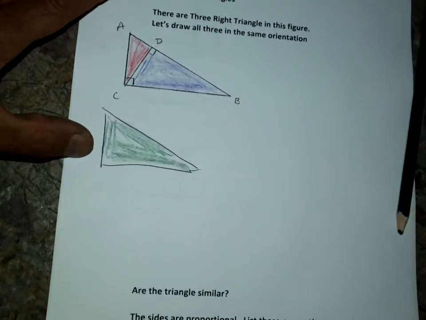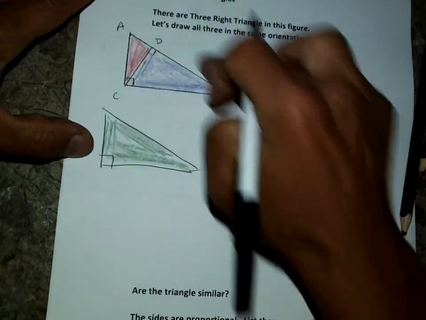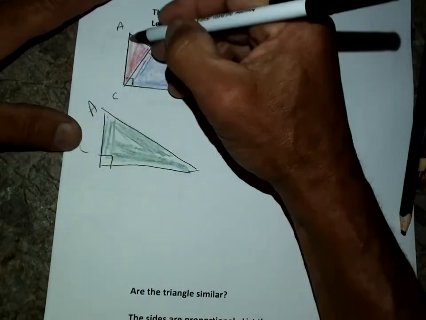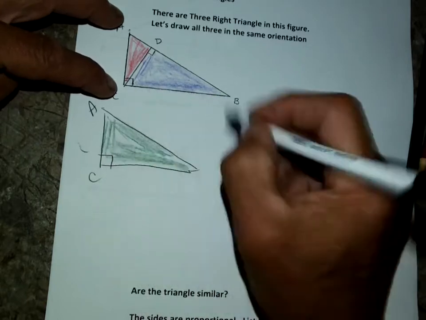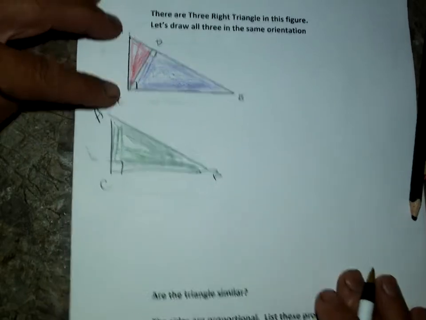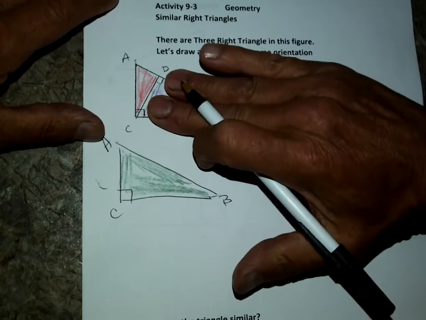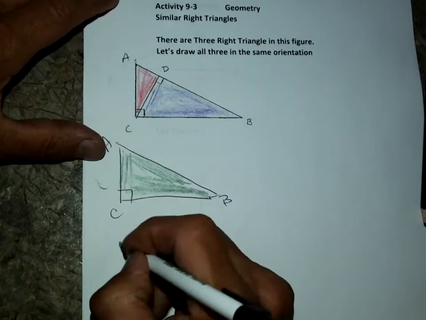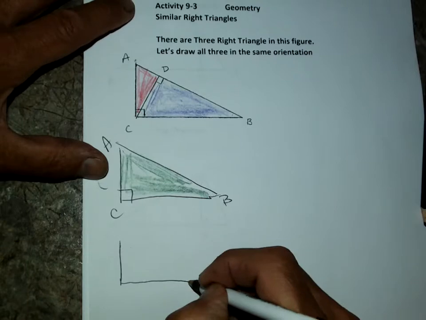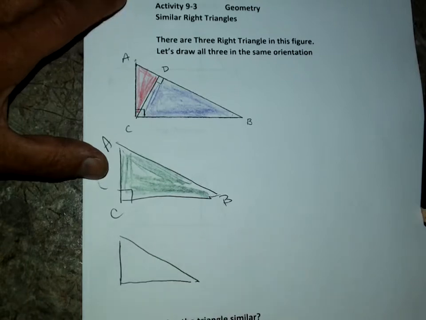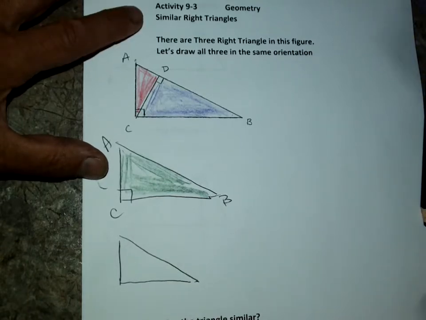And so if I redraw this big triangle with A, C, and B, okay? Then in the same orientation, I'm going to take the purple triangle. Same orientation, which means I have to pick it up and flip it over so it's in the same orientation. So here's my medium triangle. And that's my purple triangle. I'm going to redraw it.